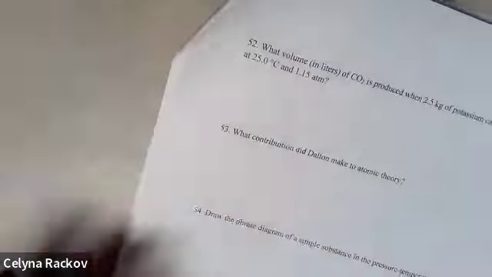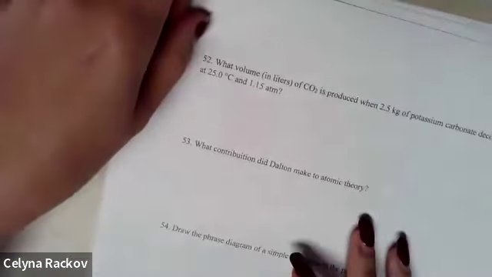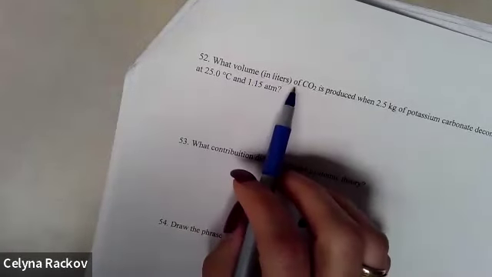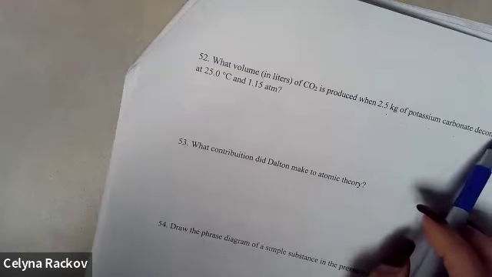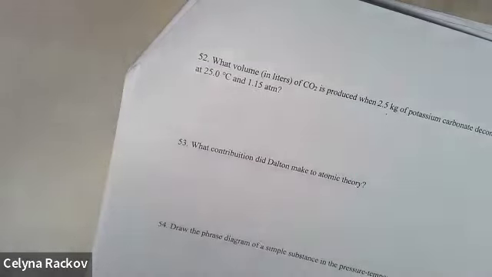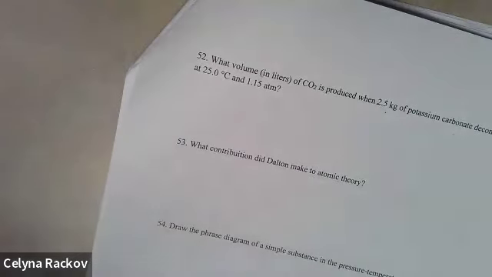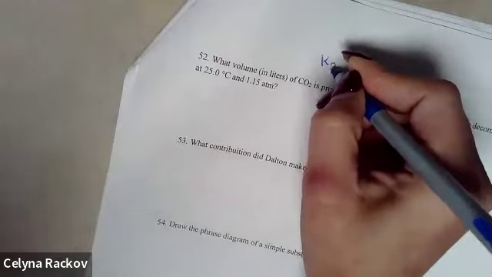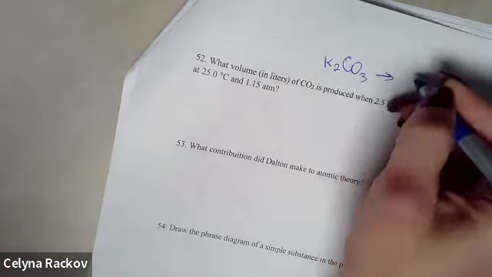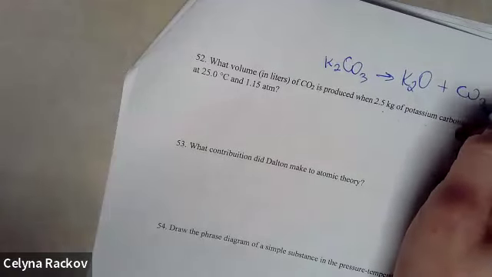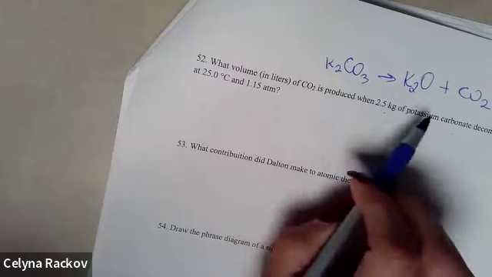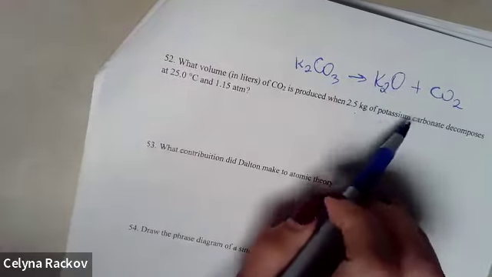All right. So question 52: what volume in liters of carbon dioxide is produced when 2.50 kilograms of potassium carbonate decomposes at 25 degrees Celsius and 1.15 atm here, right? So you need the reaction first. So I'm gonna write potassium carbonate yields potassium oxide plus carbon dioxide. So two potassium, one carbon, three oxygens, 1 plus 2, 3 oxygens, right?